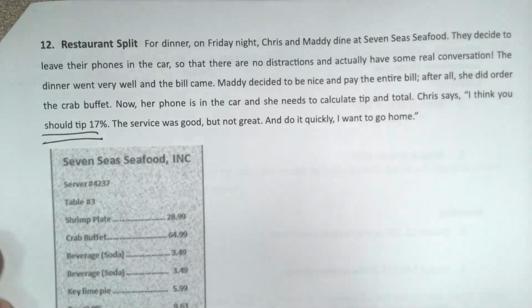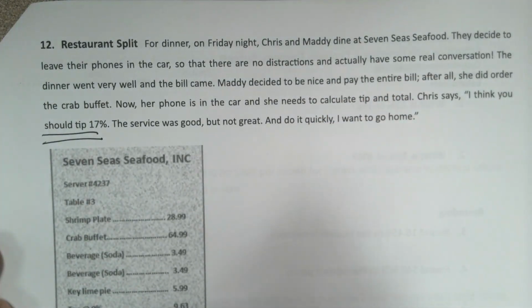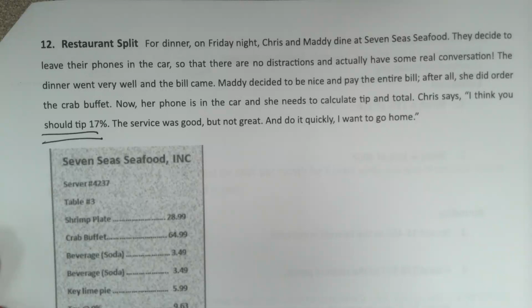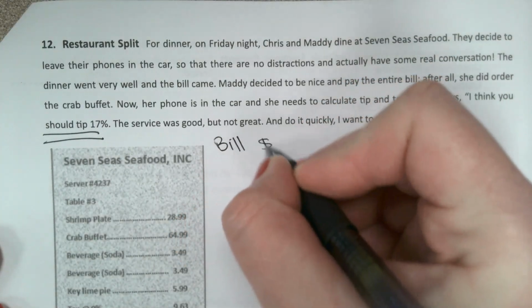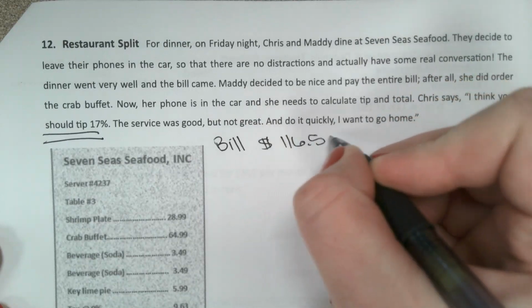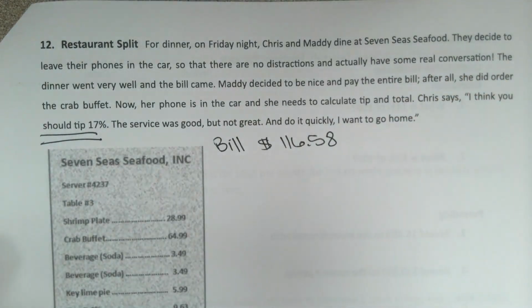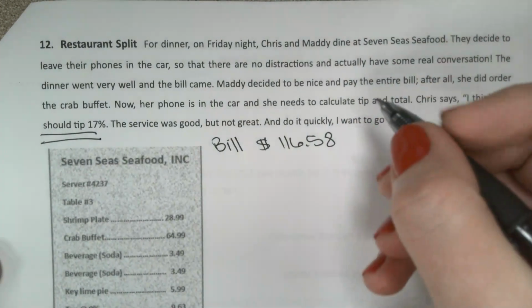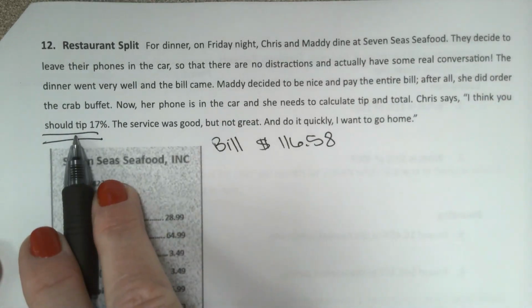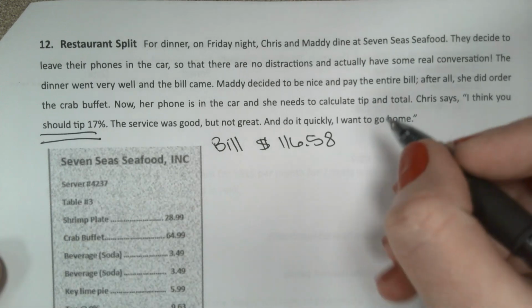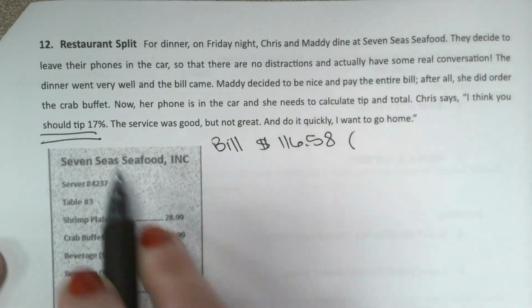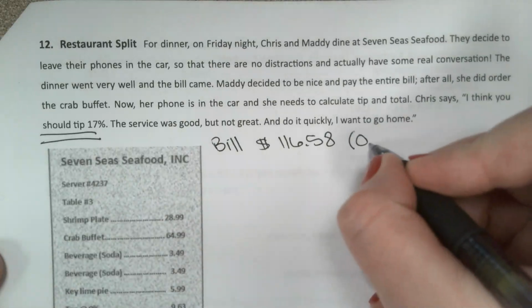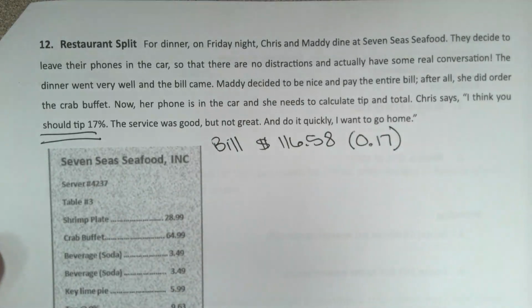So down here, I see the bill. It's off the screen, but the bill is $116.58 when you look to the left down there. And she wants to tip 17% of that. I'm going to change this to a decimal, and that is 0.17.